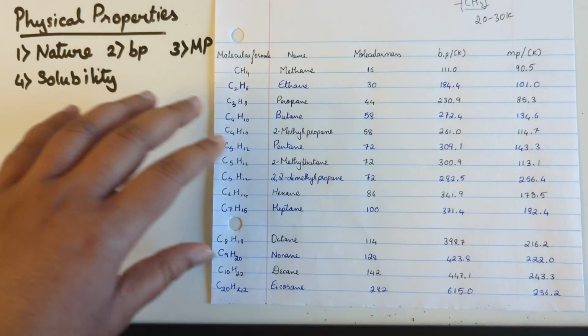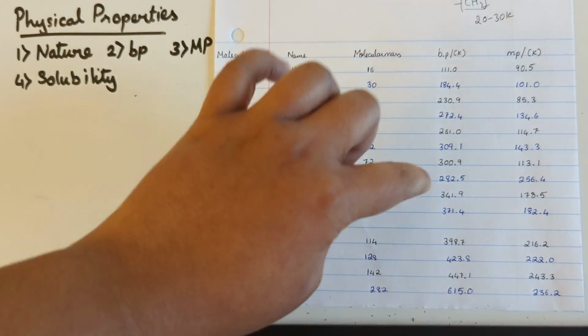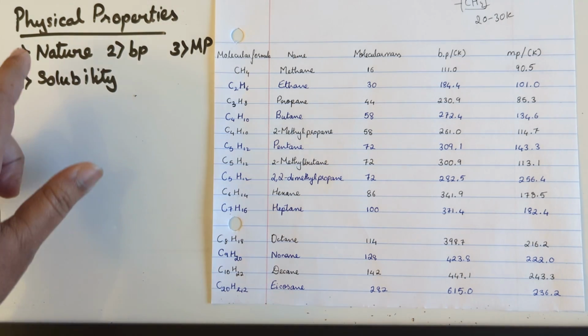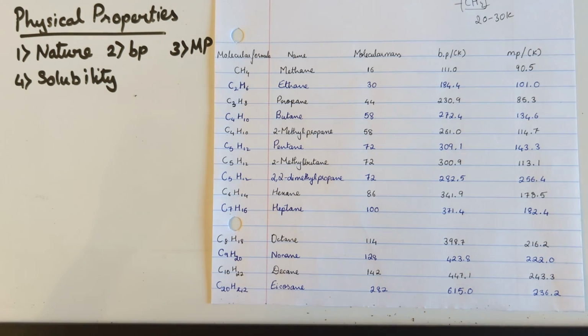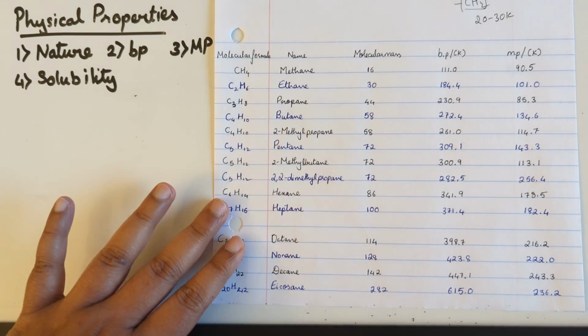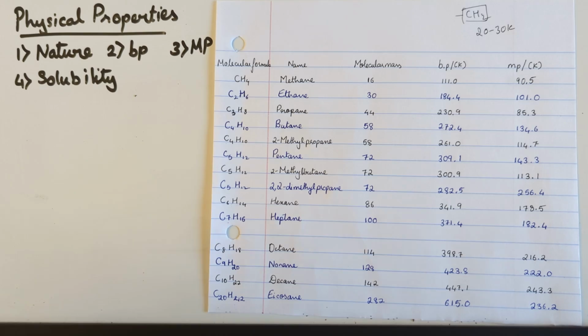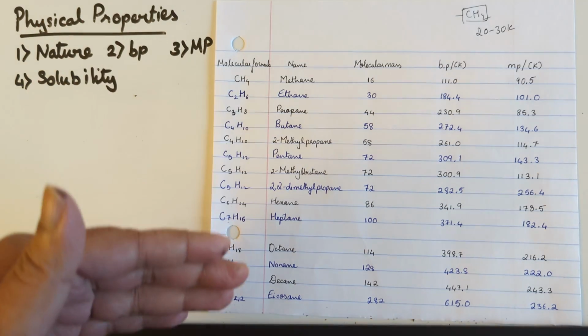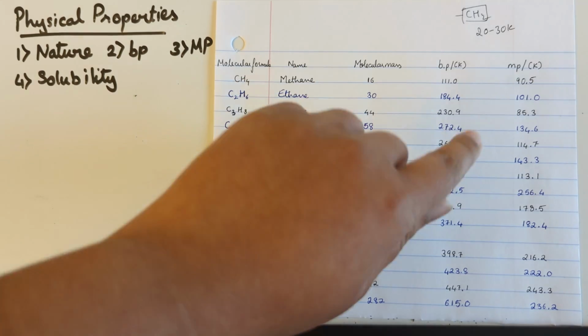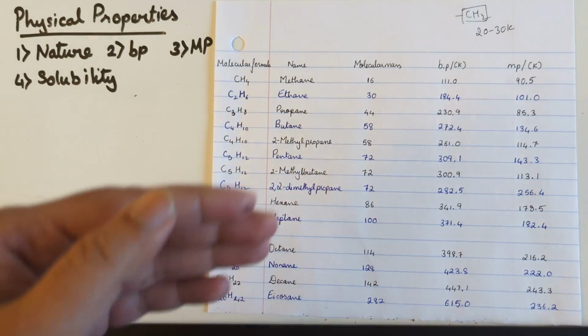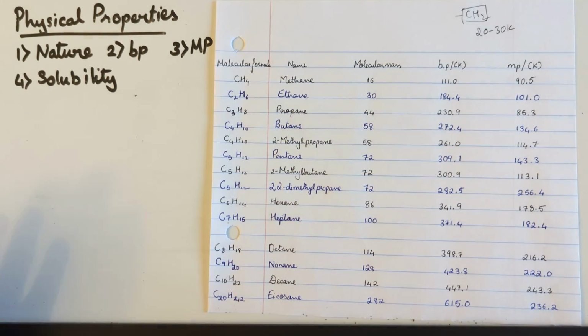Again, as we discussed about the nature, they are held together by van der Waals forces, which depend upon the size of the molecule. As the size increases, the van der Waals forces increase, and because of that the boiling point increases.